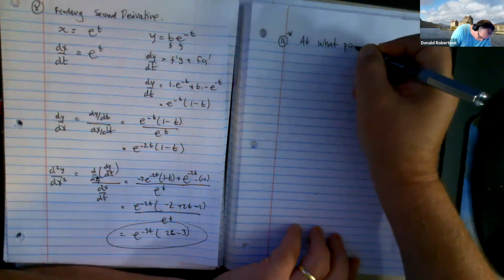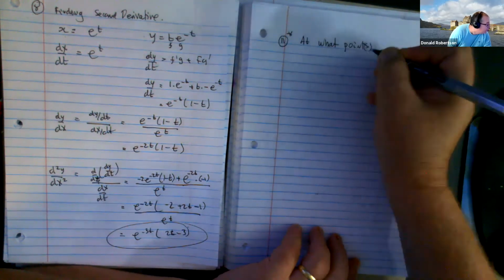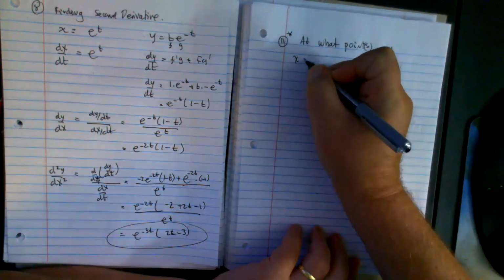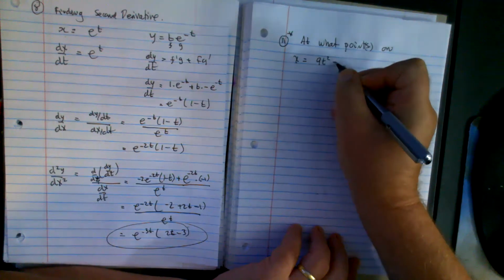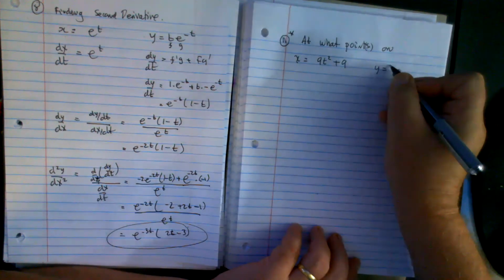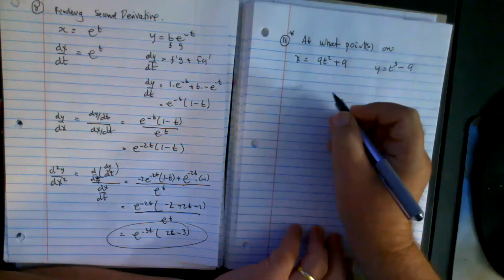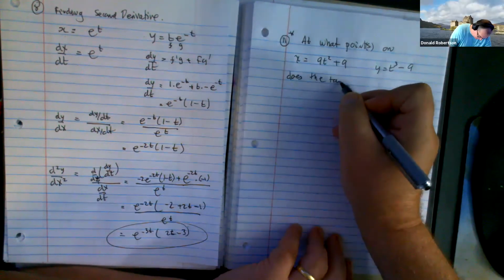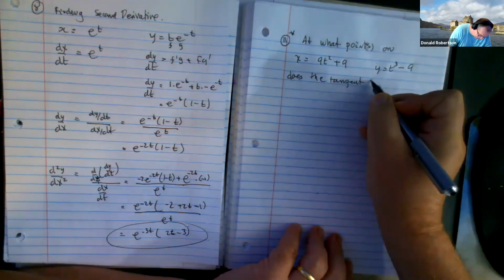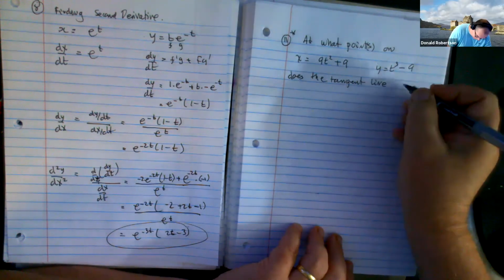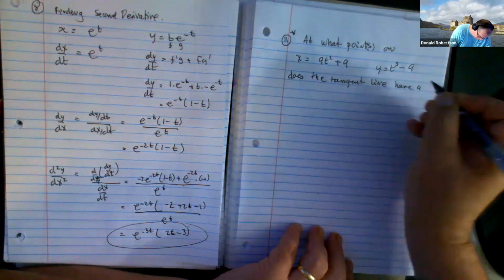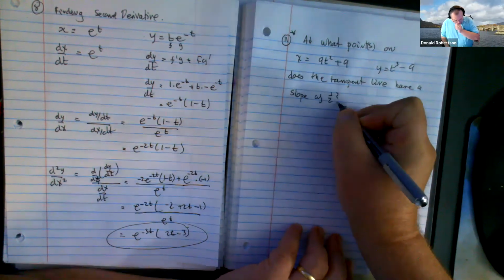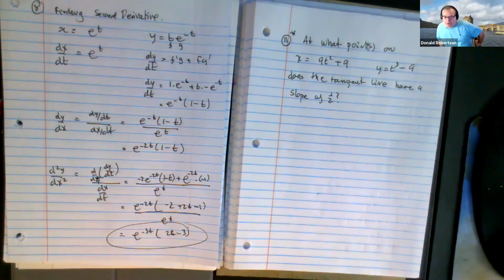Question 11 says, at what point or points, it might be more than one, on this parametric curve, does the tangent line have a slope of a half? That was a one-off question.